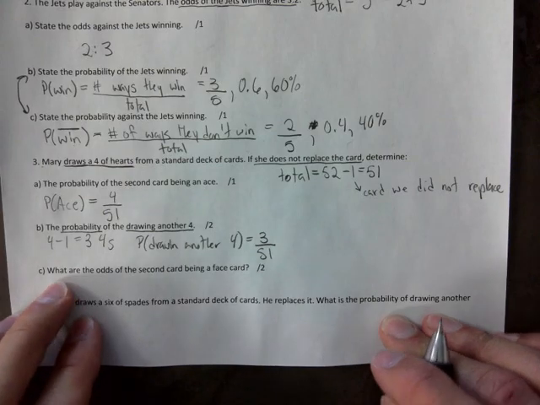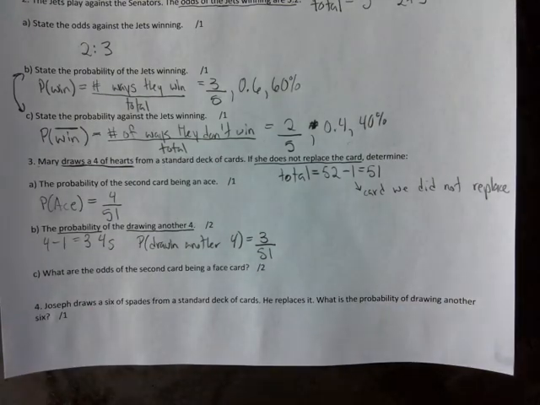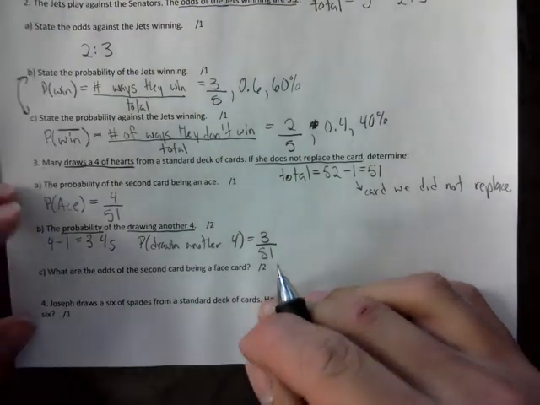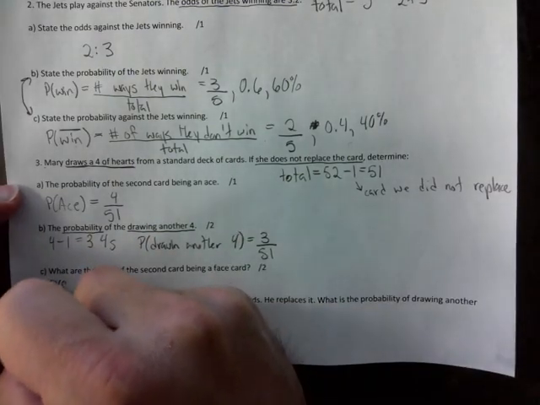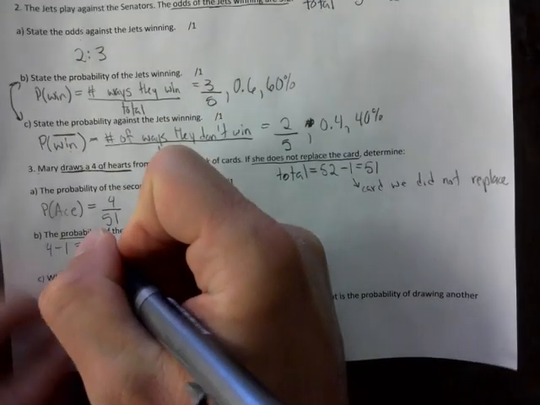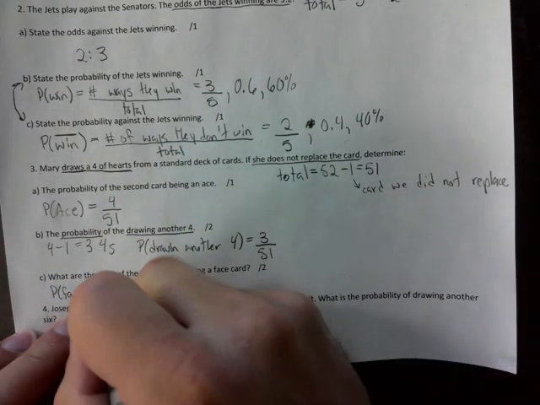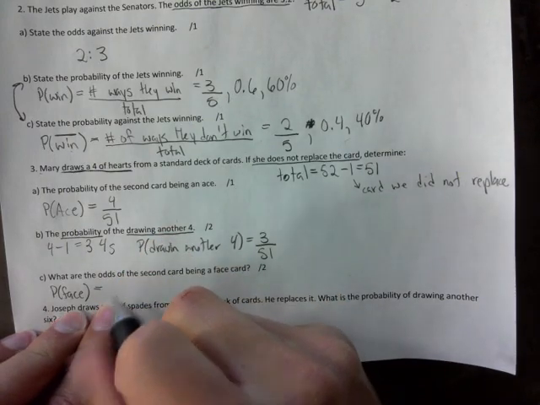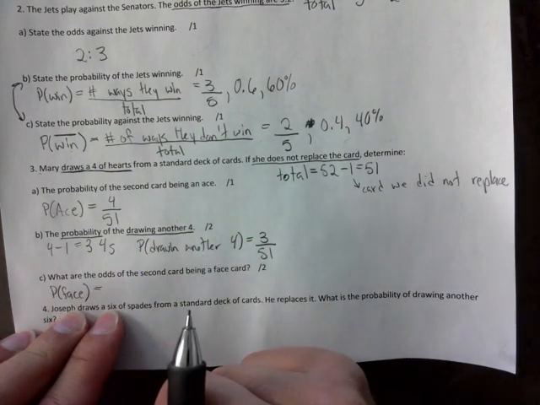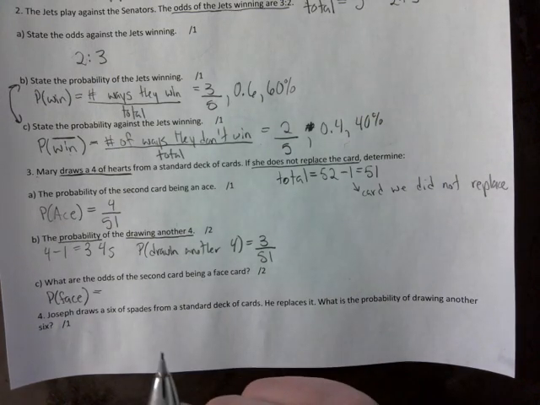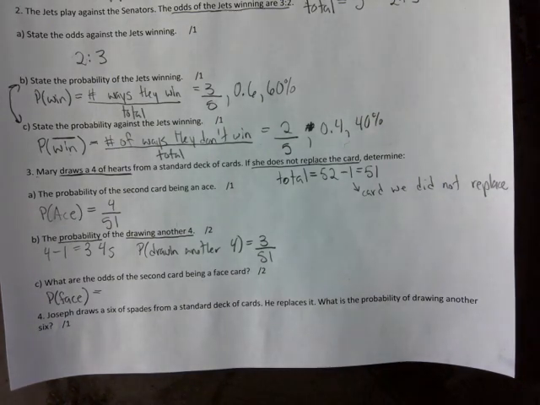And then for part C, what are the odds of the second card being a face card? This is similar to part A. Instead of drawing an ace, we're drawing a face card. So how many face cards do we have? The ace is not a face card.